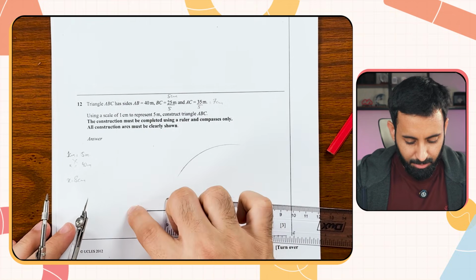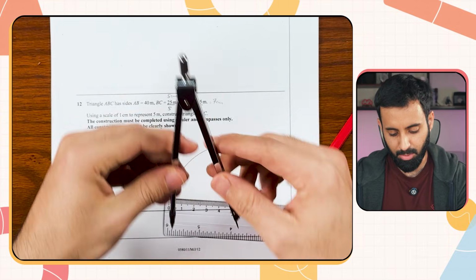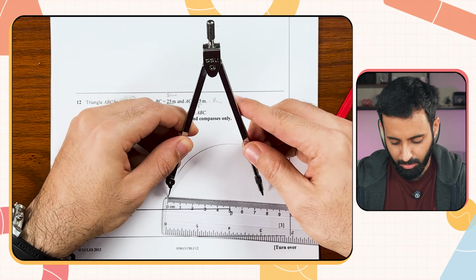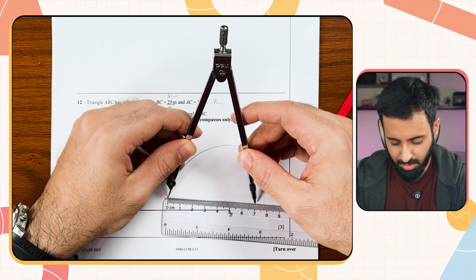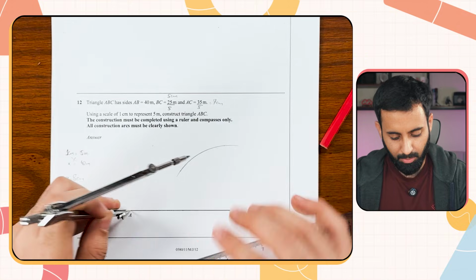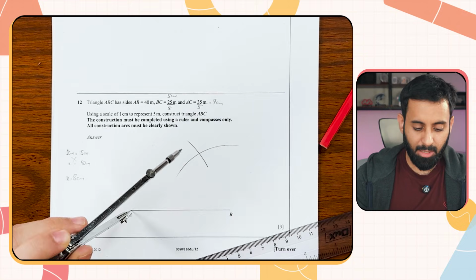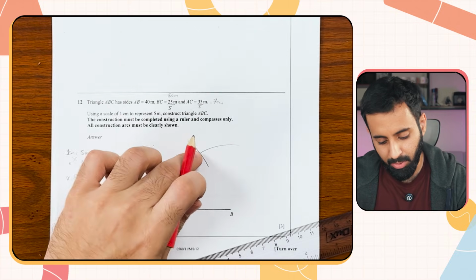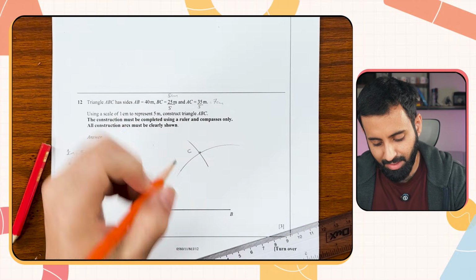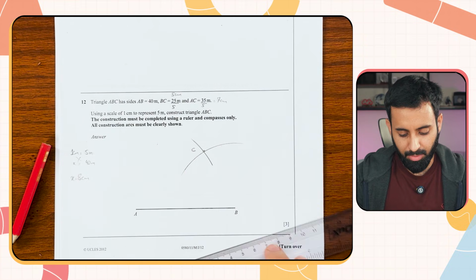Then AC, that means from this point there's going to be a line which is going to be 7 centimeters. So once again, since we don't know any angle, we're just going to use a compass, and we're going to open this compass to 7 centimeters. Here we are, and we're going to keep it at A, and we're going to make an arc. Now, where is exactly point C? Point C is where the two arcs intersect. Why? Because this point fulfills both the conditions. That is, it's 5 centimeters away from B and it's 7 centimeters away from A.